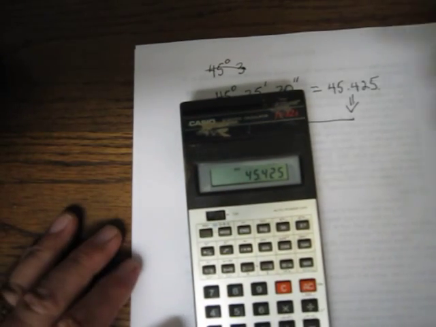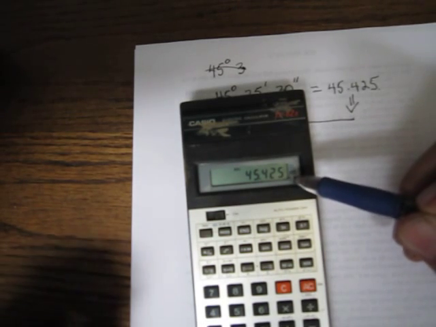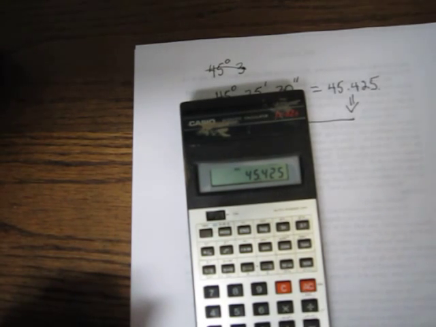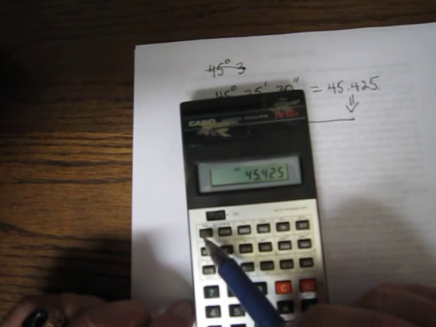Let me go back to my calculator. We have 45.425. Once again, it converted it to decimals. I want to go back to degrees, minutes, and seconds. I come right up here, and I'm going to push this inverse button. Generally, they're in the top left corner.